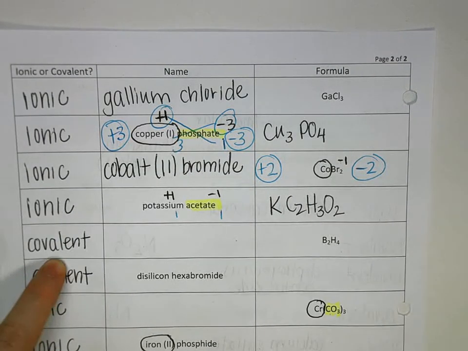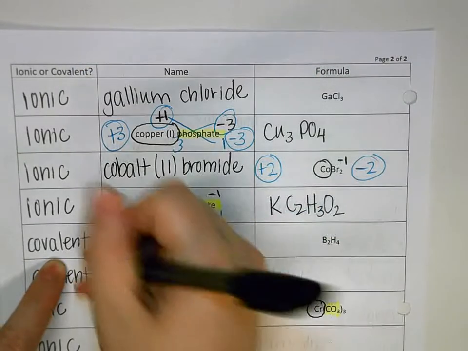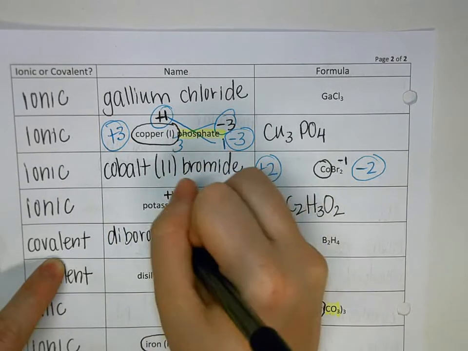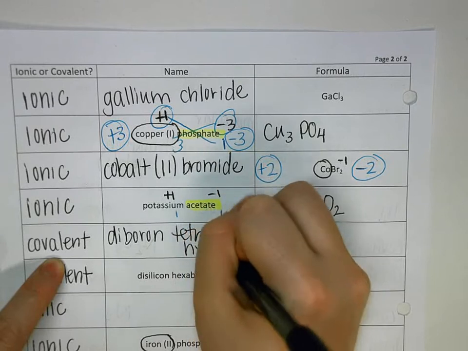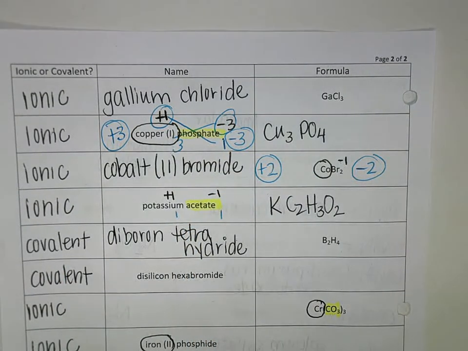B2H4 is a molecular compound, so that means prefixes. So it's going to be diboron, tetra for 4, hydride. Hydride is different from hydroxide, so please be careful with your language that you are using the correct one.